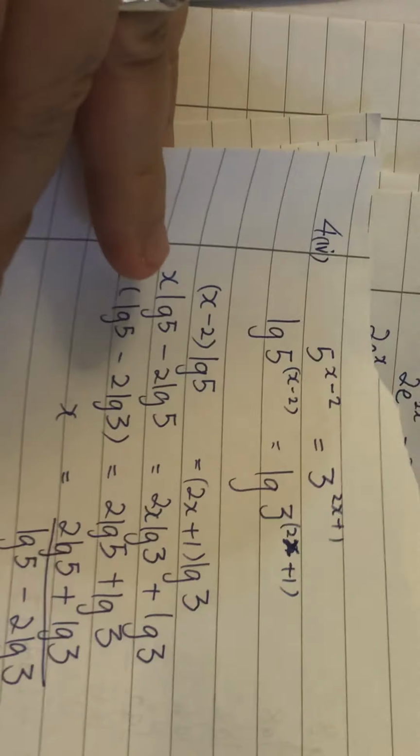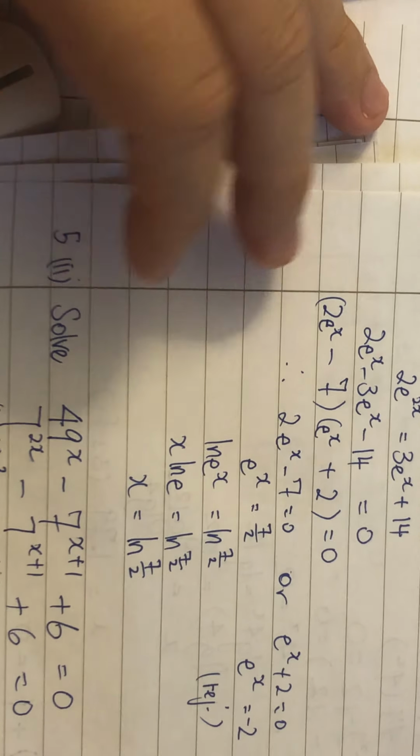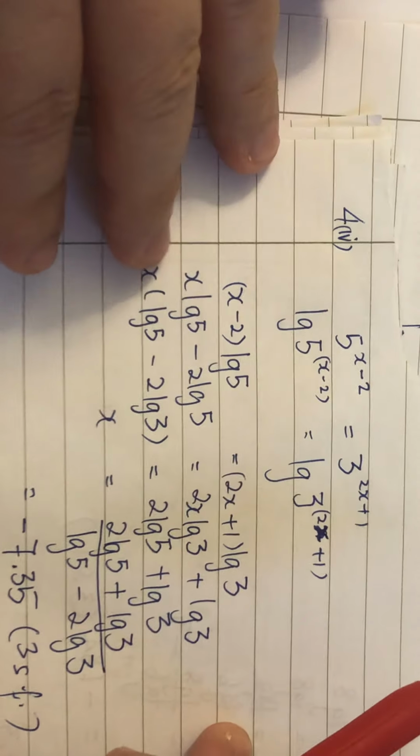Where's my... Something seems missing, is it? Okay, never mind. Something seems missing. Never mind, we'll sort it out later.